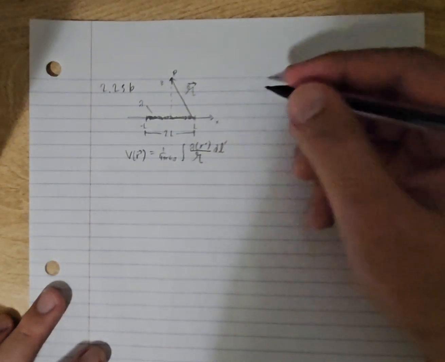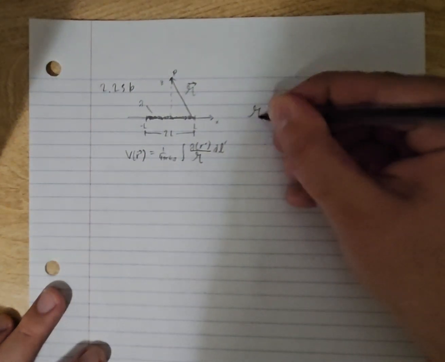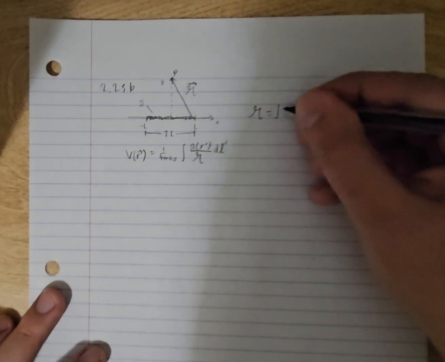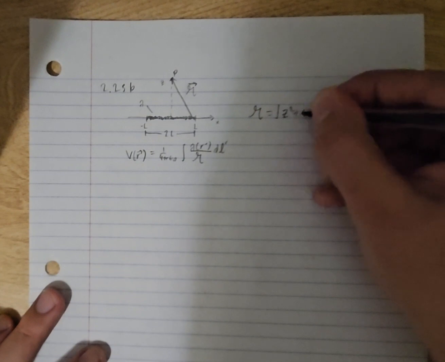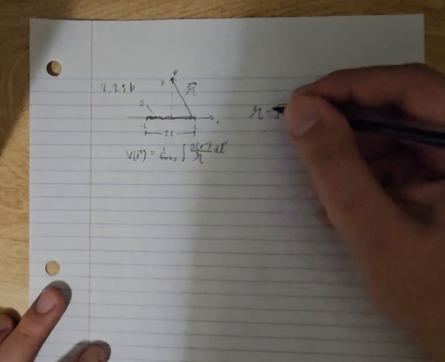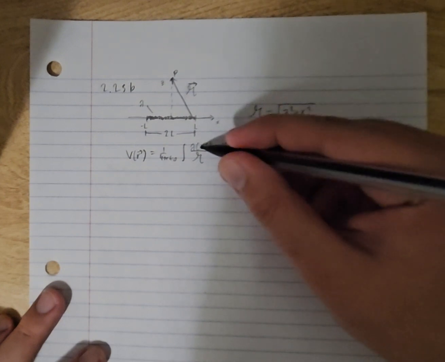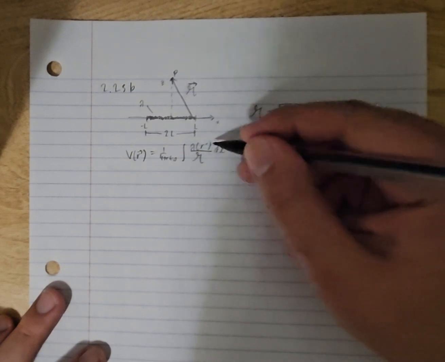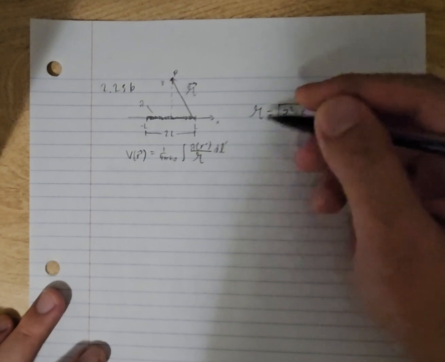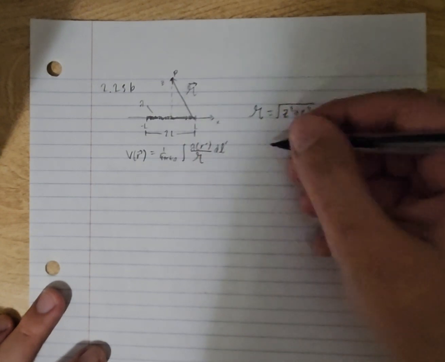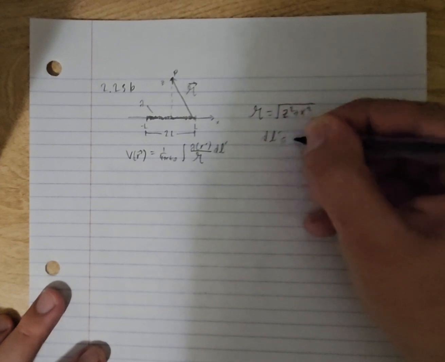So we know our script r here, the magnitude of it, is the square root of z squared plus x squared. And since we know that it's a uniform charge distribution, this lambda can come out, and we know that this dl is only in the x direction, so it would be equal to dx.